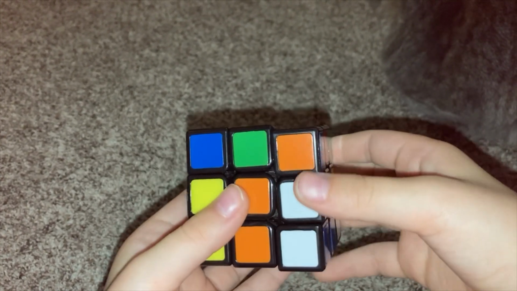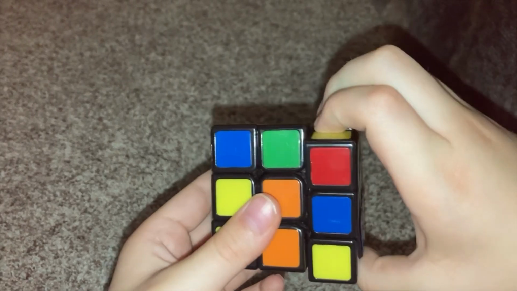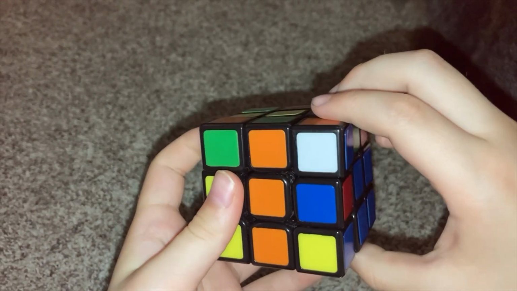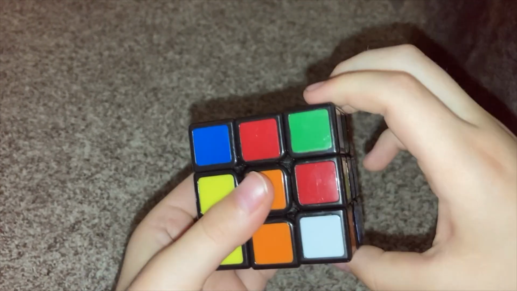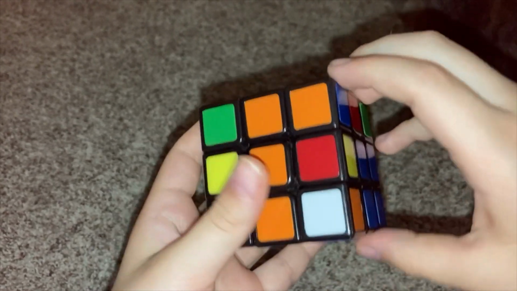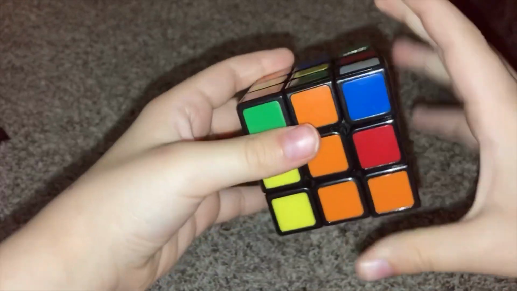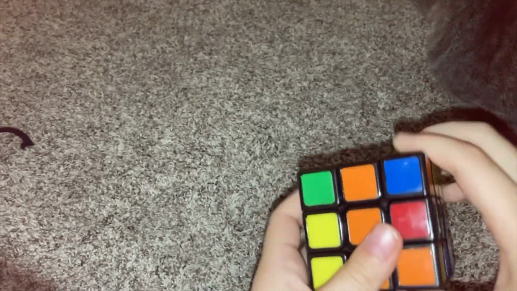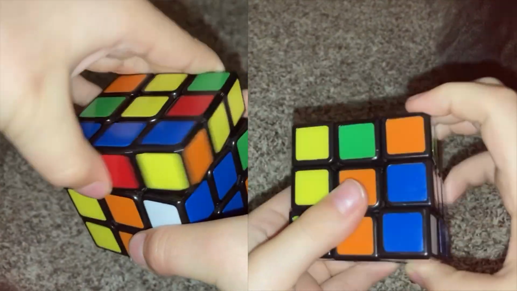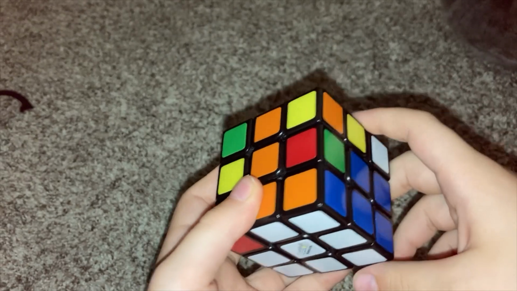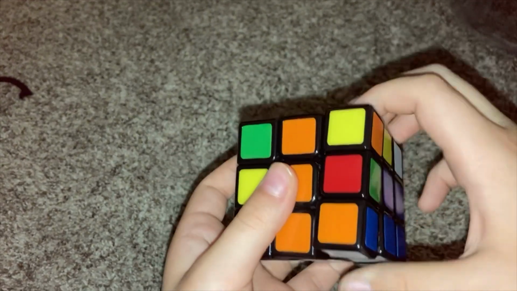And then R prime, then with this finger, U prime, like that. It's nice, see, that's a lot faster than just rotating with your wrists. Look, here's a side-by-side comparison. So as you could see, finger tricks are a lot faster.